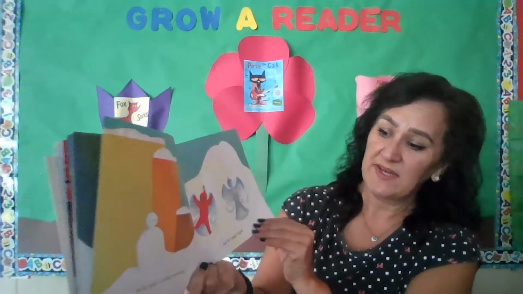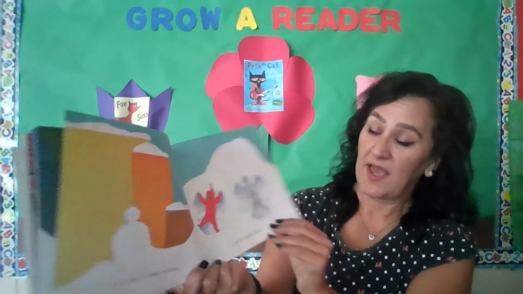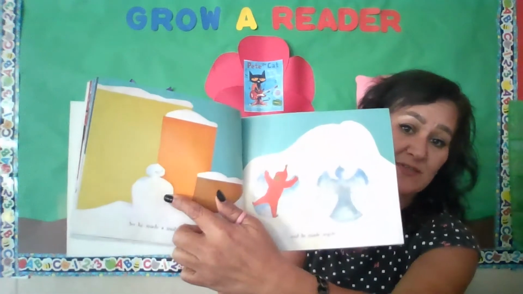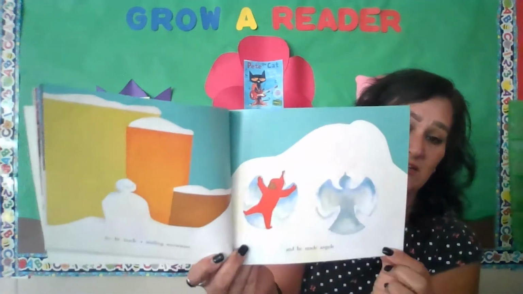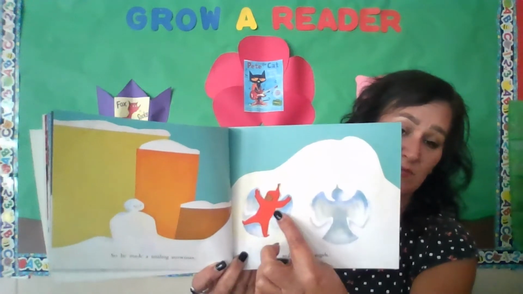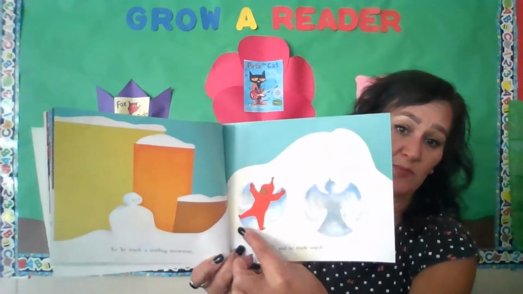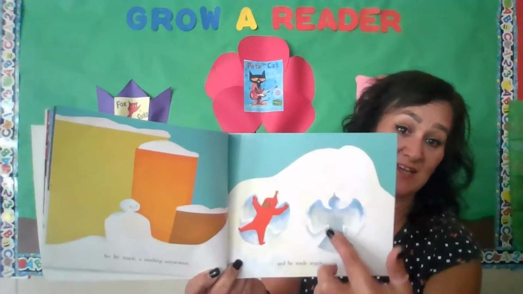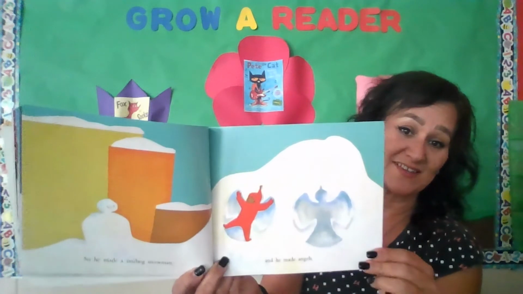So he made a smiling snowman, and he made angels. So here he has his 1 snowman, and here he made a snow angel. So how did he make this? By moving his arms up and down and opening and closing his legs. Looks like wings and a dress, perhaps? What do you think?